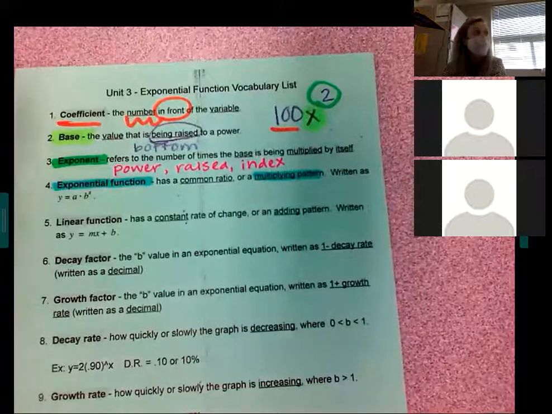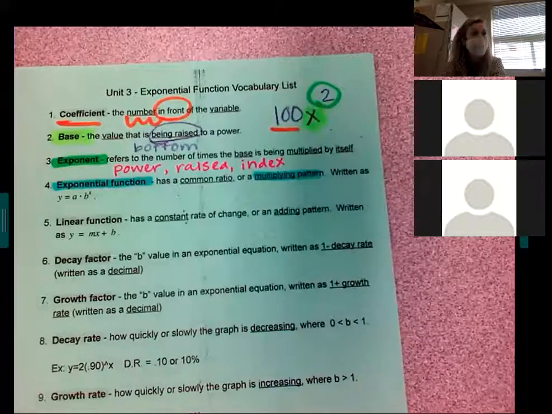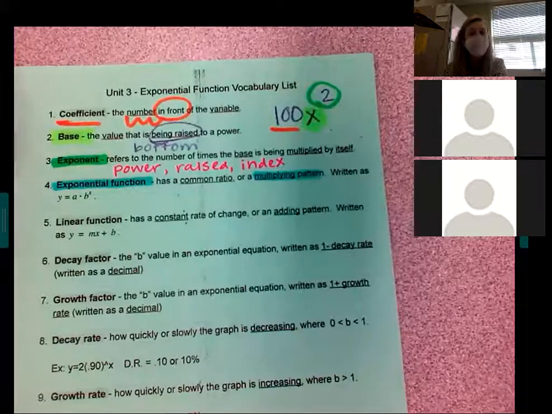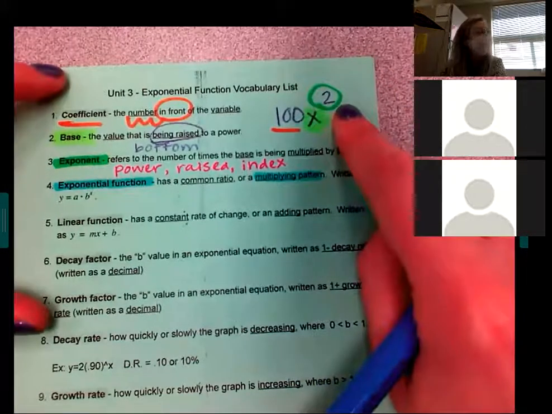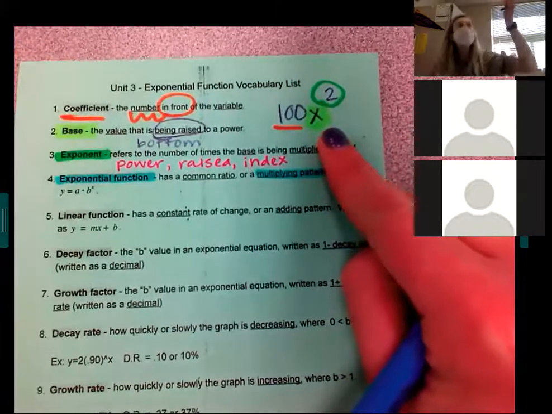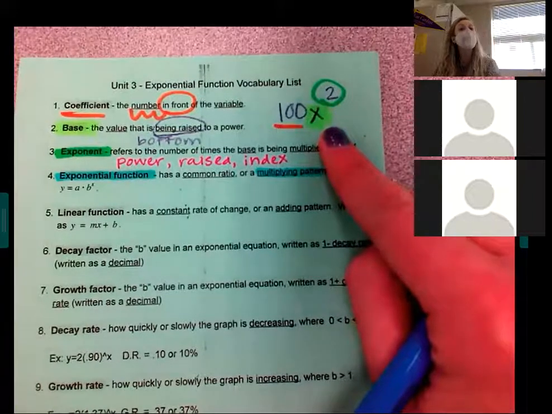You guys have never seen exponential functions before. It's my job to teach you about them. I like them. They're a lot easier than linear. You guys are going to like them, I guarantee you. It's like my favorite thing we teach in here. Okay? Exponential functions have a multiplying pattern. Let me tell you why. Whenever you have an exponent, that tells you how many times you're doing what to the base? Multiplying. Winner, winner, chicken dinner. If it's an exponential function, you are multiplying.